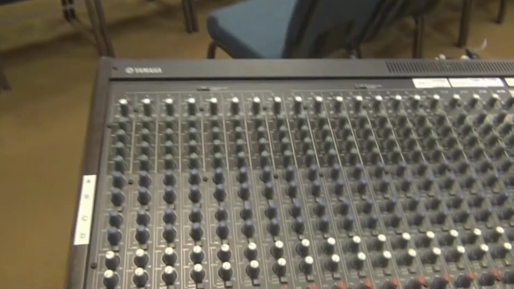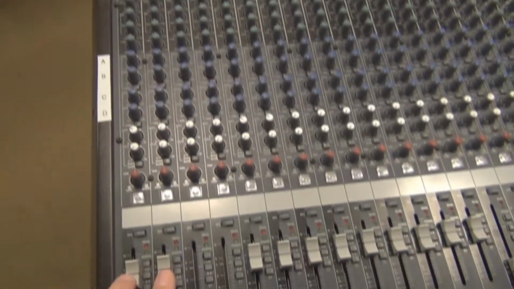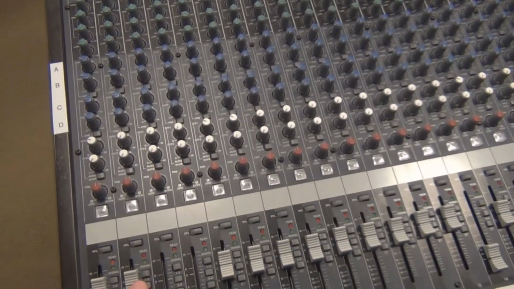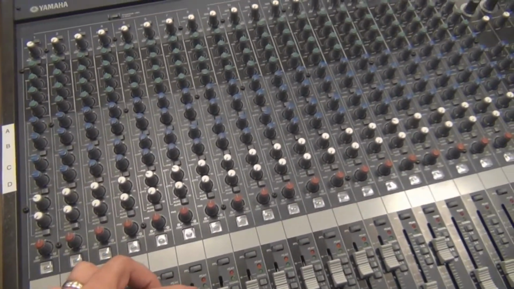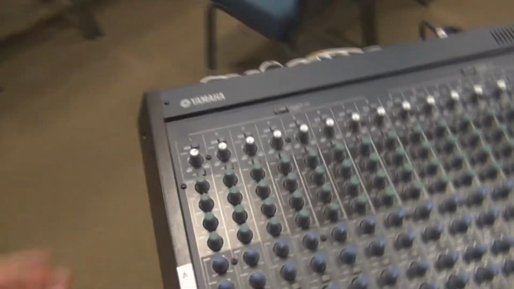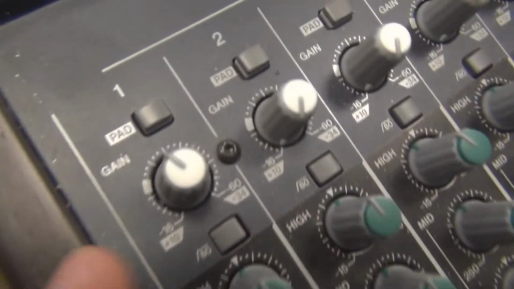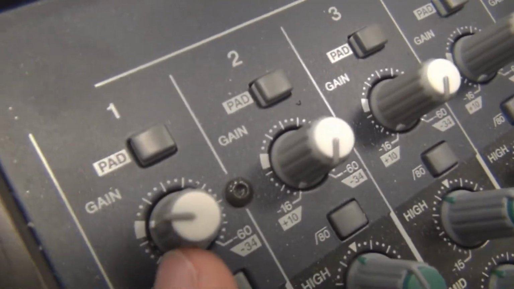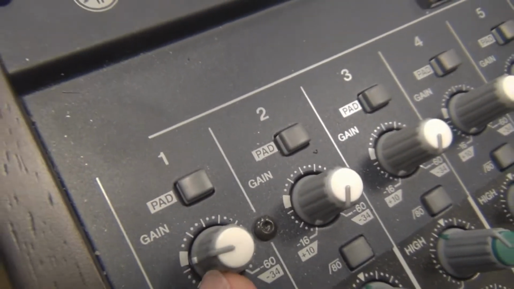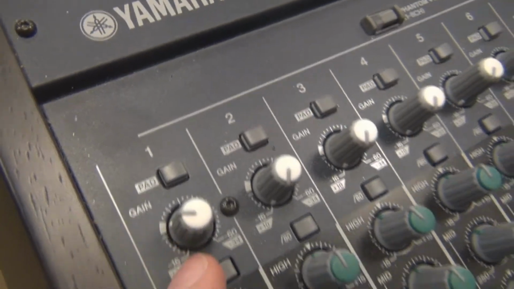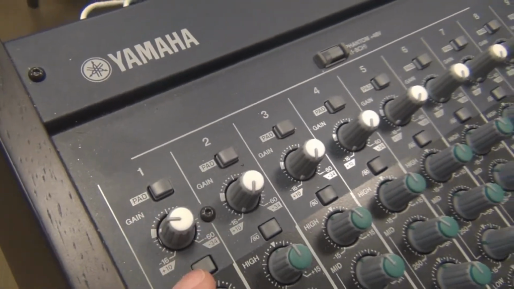So my particular way that I've just kind of picked up, initially setting the gain structure, is based on this unity gain. And you'll notice on these knobs they have this little white patch here. That actually is unity gain for the preamplifiers here.